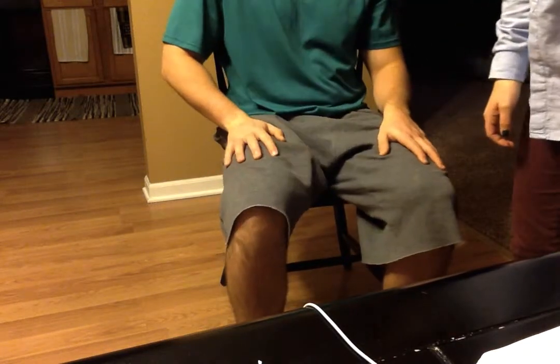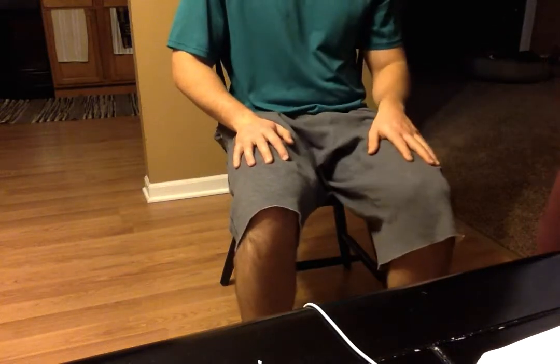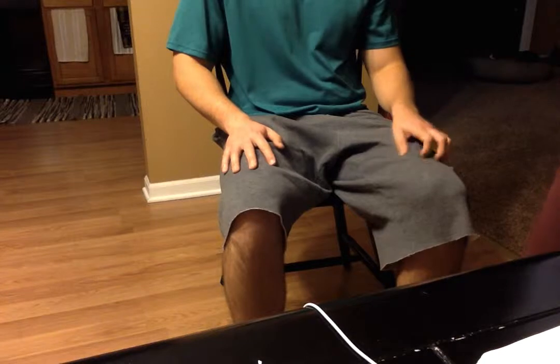So next, we're going to do the heel to shin test. So I'm going to move the camera down. So I'm going to have the patient take his heel and move it up and down his shin. So the patient is able to move his heel in a straight line in the downward position.